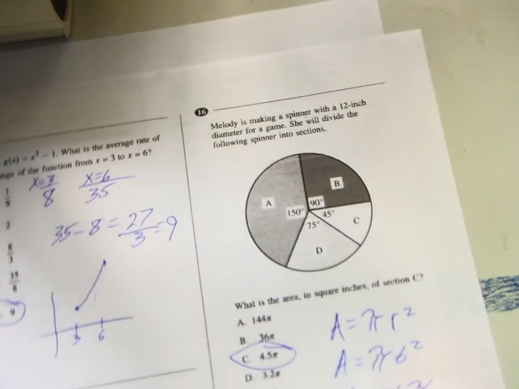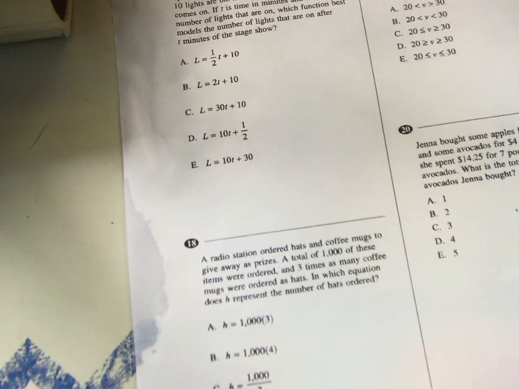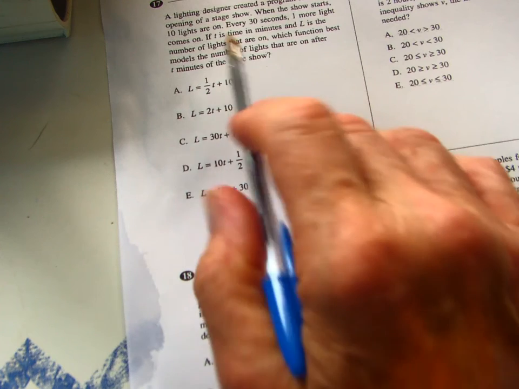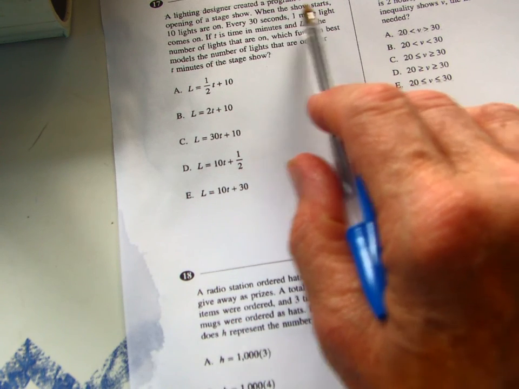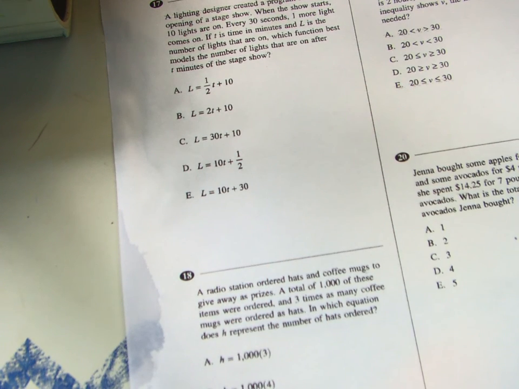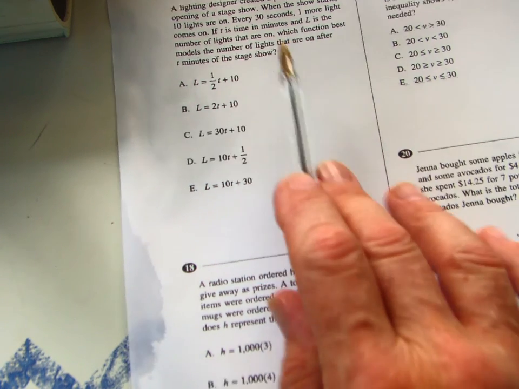Okay. Next page. Almost done for today. We're only going up to number 18. Here we go. A lighting designer created a program for the opening of a stage show. When the show starts, 10 lights are on. I hope you tried this one and got an answer. Every 30 seconds, one more light comes on. If T is time in minutes and L is the number of lights that are on, which function best models the number of lights that are on after T minutes of the stage show?